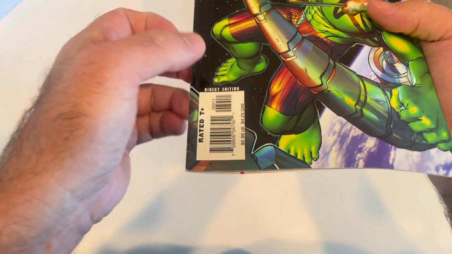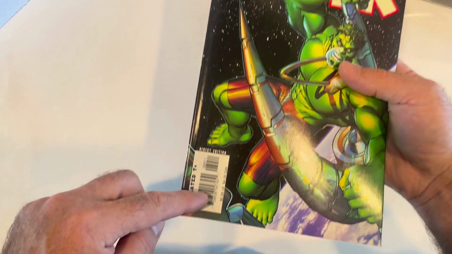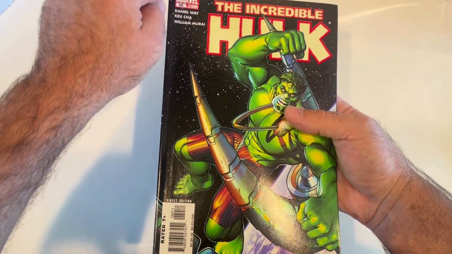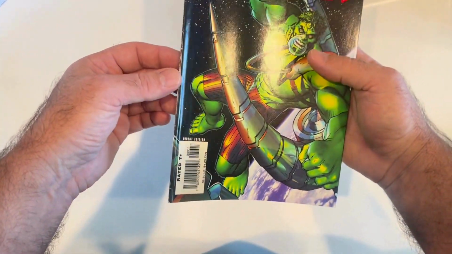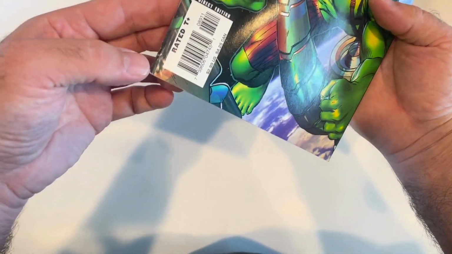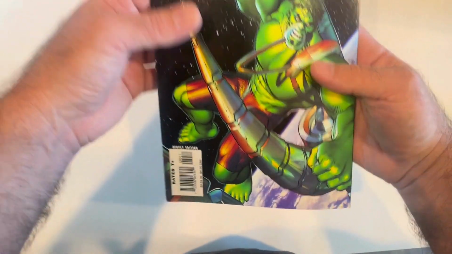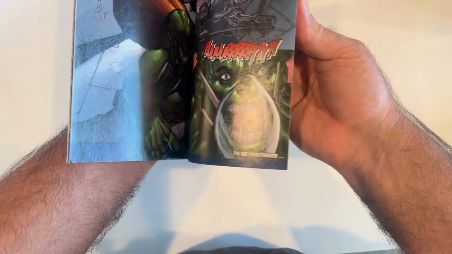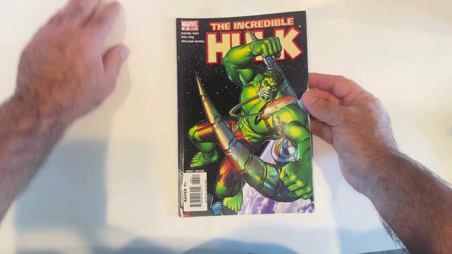There's a slight curl that has left an indentation line, a curl line, and this is a black cover, so it does show up pretty easily if there are any color breaks, of which there are like this corner, that corner. So it's not a gem mint by any means. It's not even a mint copy, but it's certainly a very fine copy.